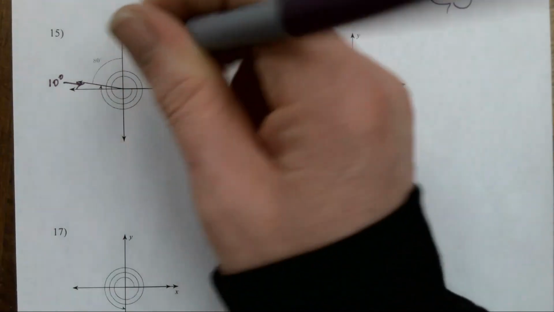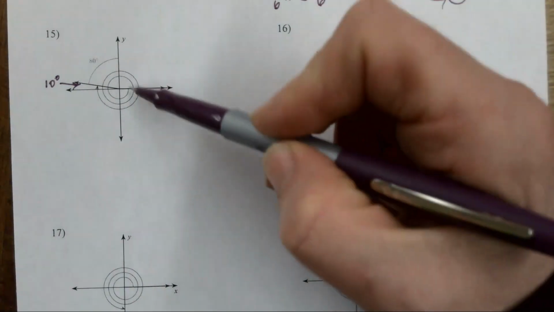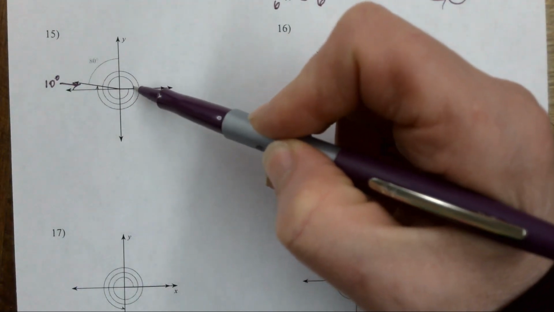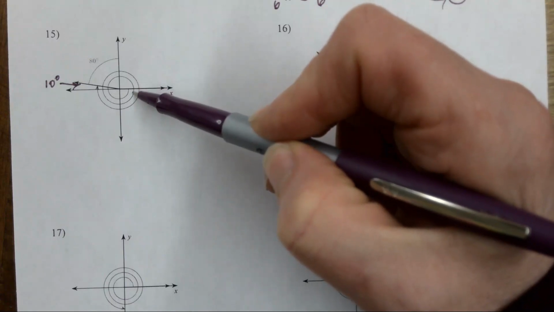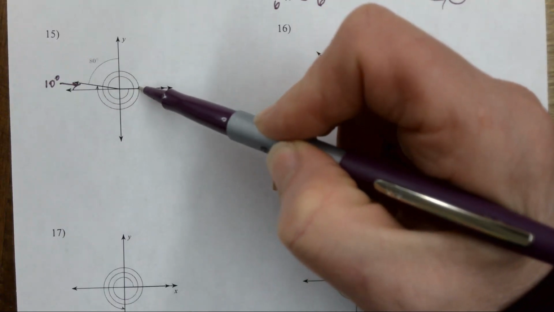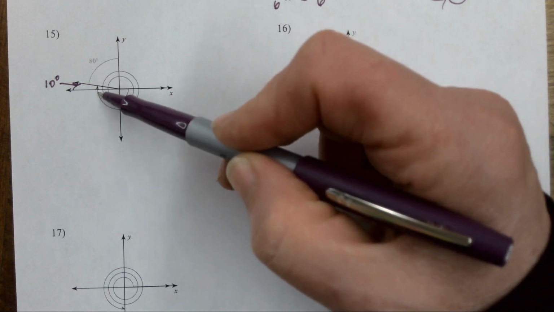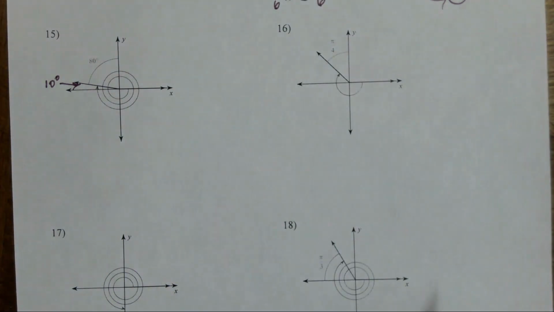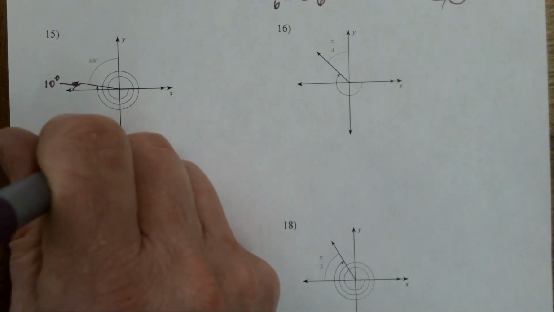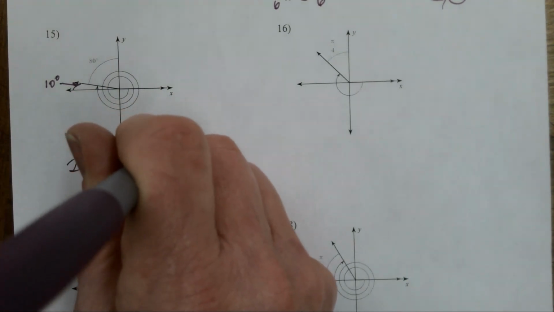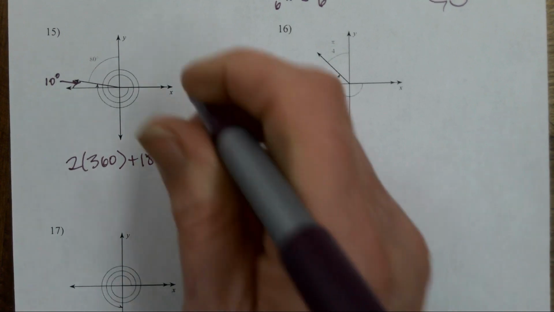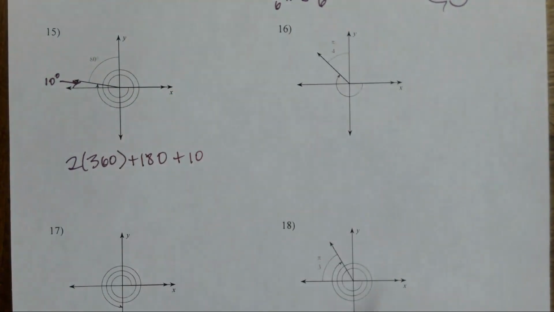When I move backwards, I just say, I move backwards 1 lap, 2 laps, plus another 180, plus another 10. So I did 2 times 360, plus the 180 half, plus the 10 little sliver. And again, I'm taking this slow.